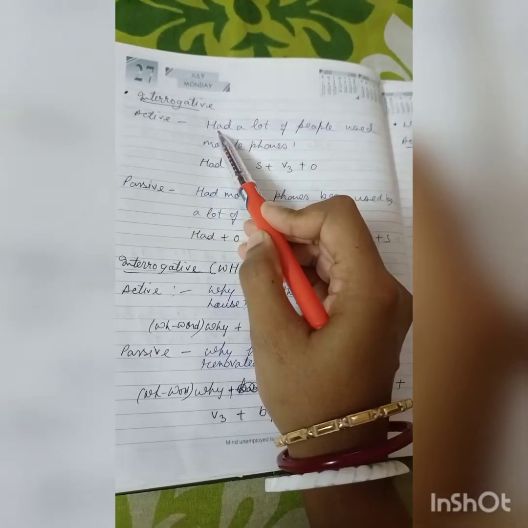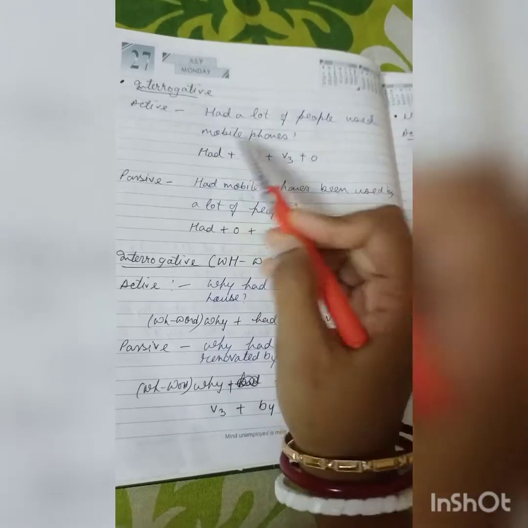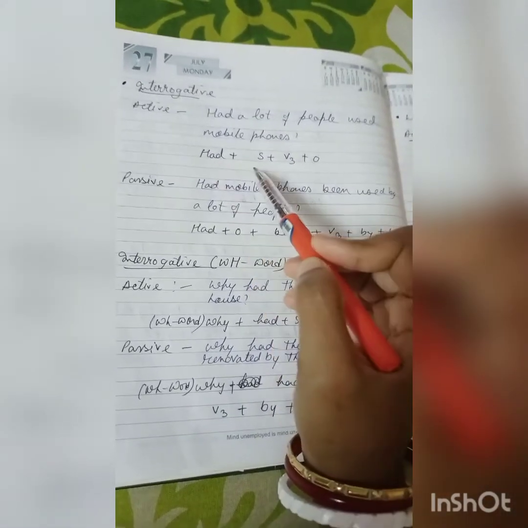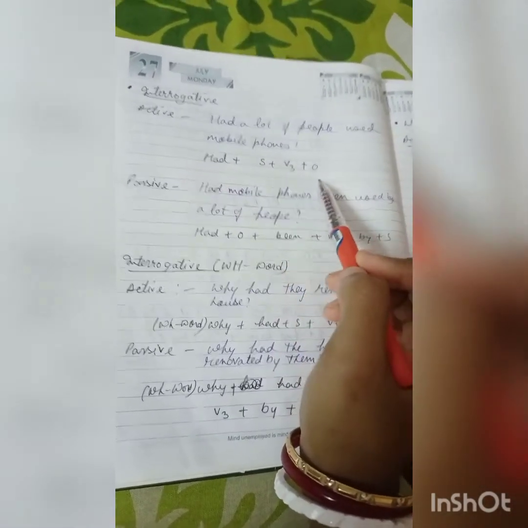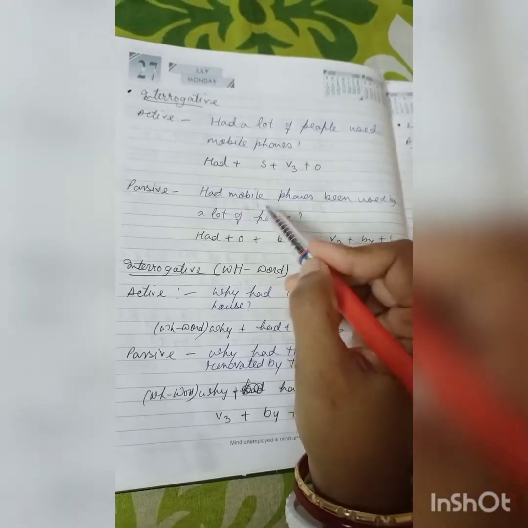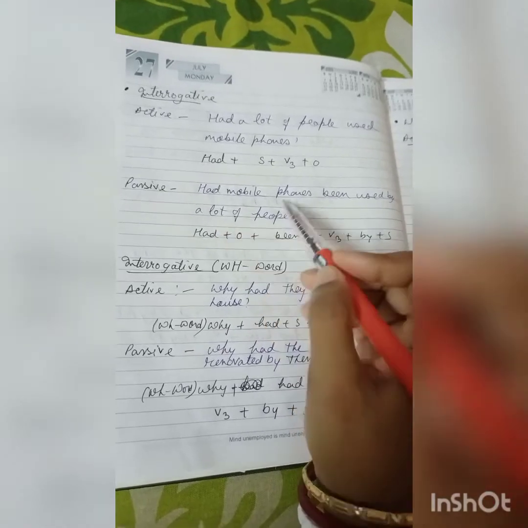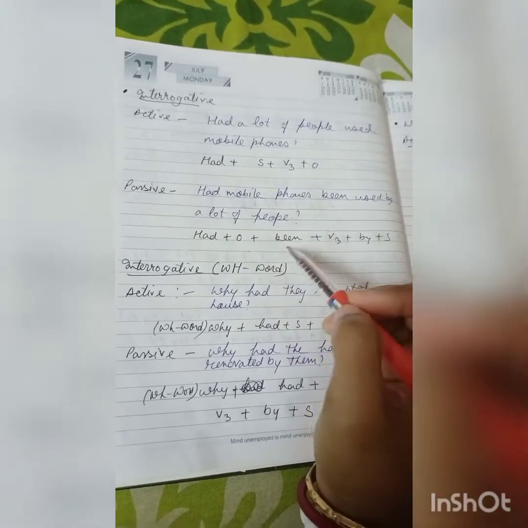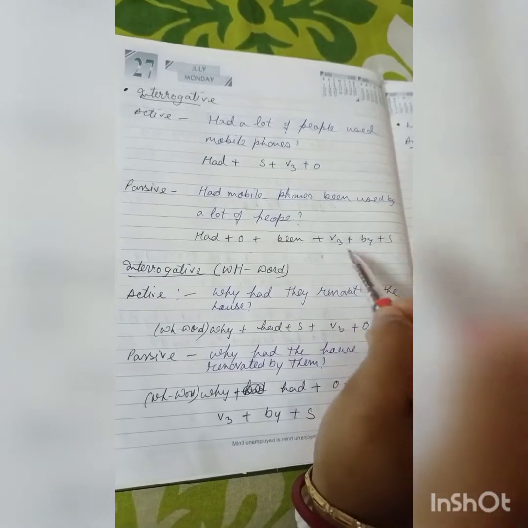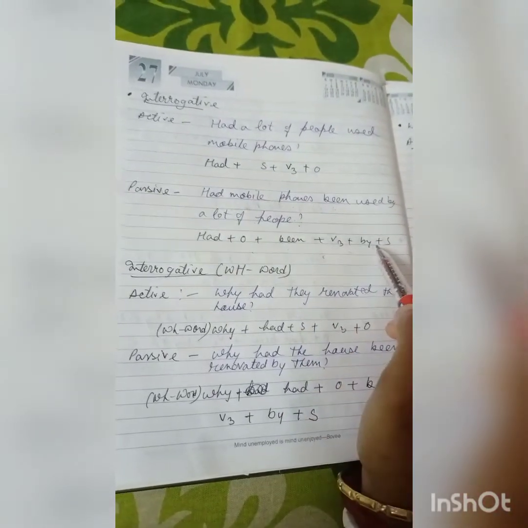Now come to interrogative. Bring the helping verb had in front. Had a lot of people used mobile phones? Had, subject, verb 3, object. Had mobile phones been used by a lot of people? Had, object, been, verb 3, by, subject. Understood?